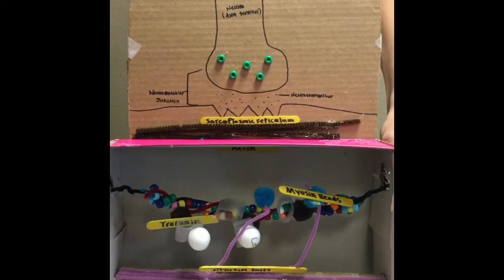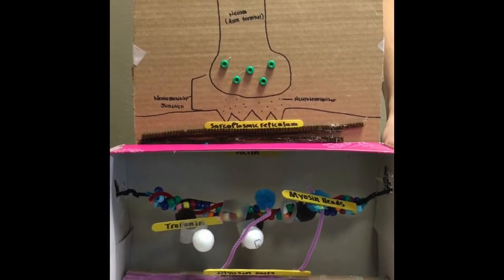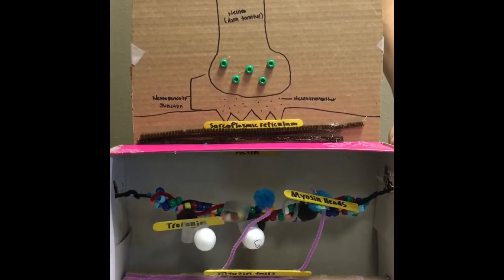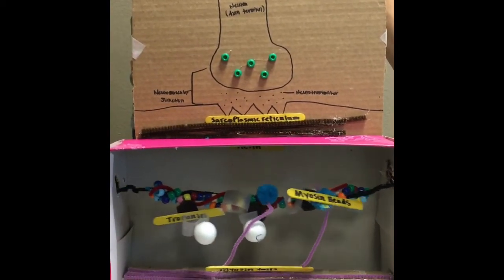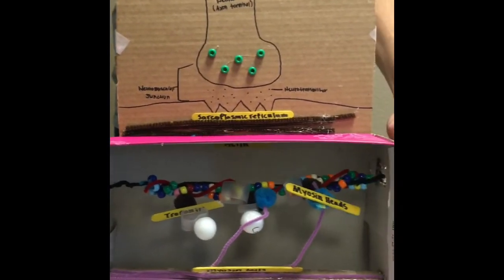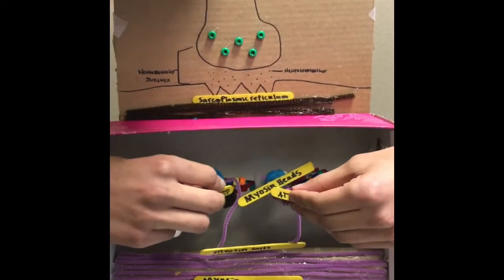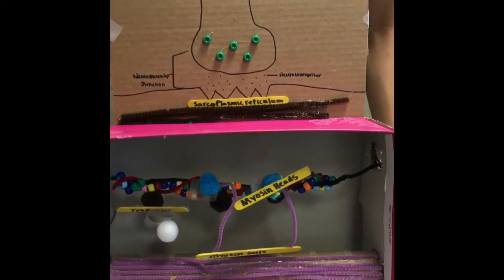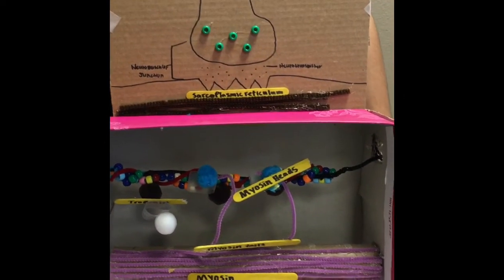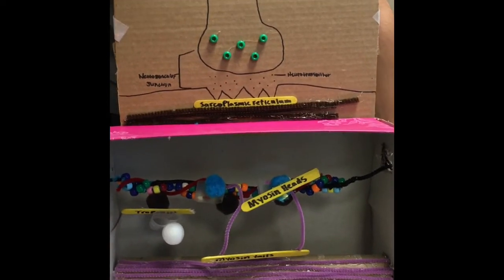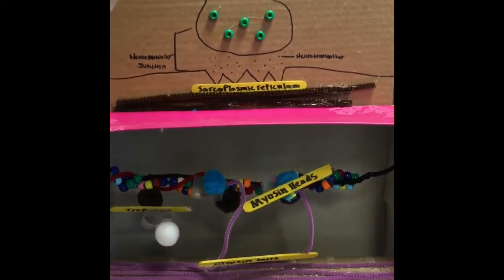Once a cross bridge is formed between the myosin head and the active site of the actin, a power stroke can occur to move the actin and shorten the muscle. Once the power stroke has occurred, ATP can bind to the myosin head, and it is used up to break the cross bridge between the myosin head and the active site of the actin.